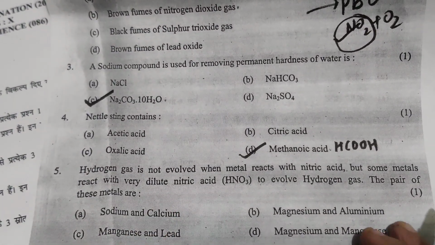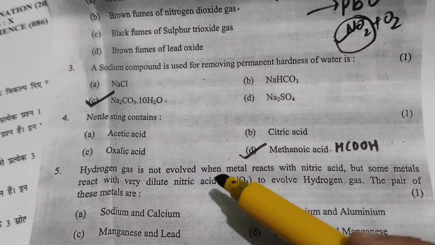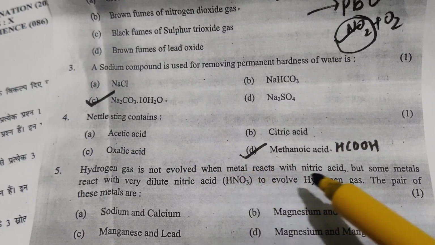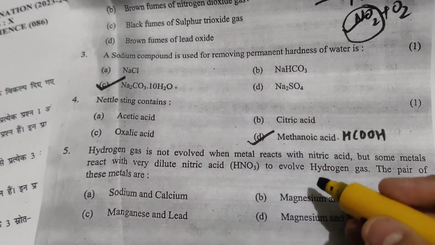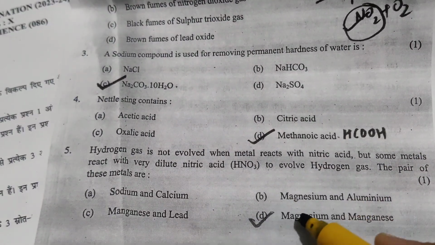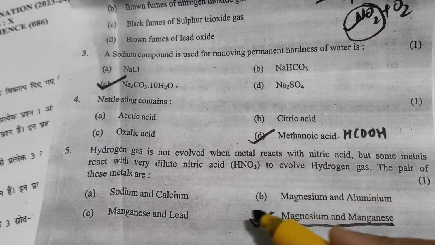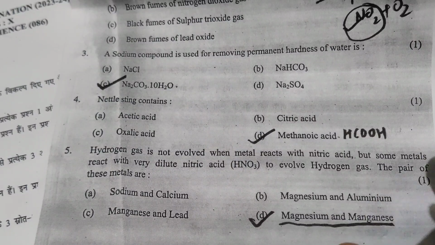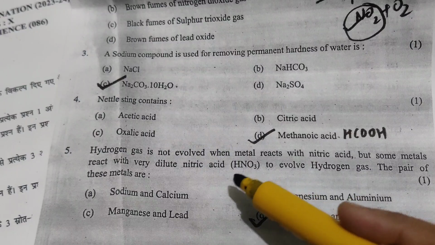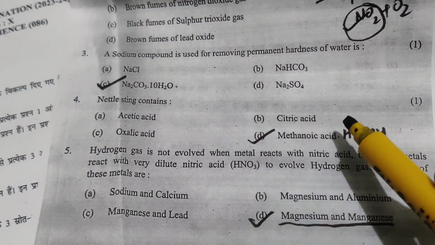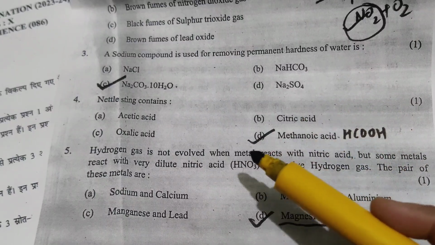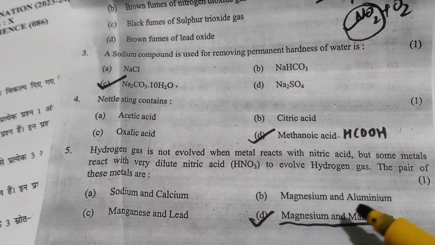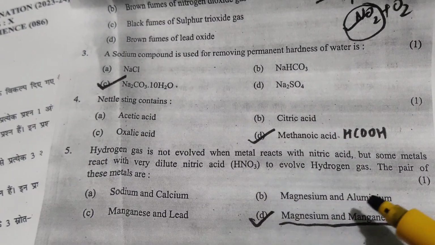Now the next is from metals and non-metals. Hydrogen gas is not evolved when a metal reacts with nitric acid, but some metals react with dilute HNO3 to evolve hydrogen gas. The pair of these metals is magnesium and manganese. This is an exceptional behavior. In the metals and non-metals chapter, the important point is the exceptional behavior of each property. One property is that metals always react with acid to release hydrogen gas, but one exception is HNO3, where metals do not release hydrogen gas.